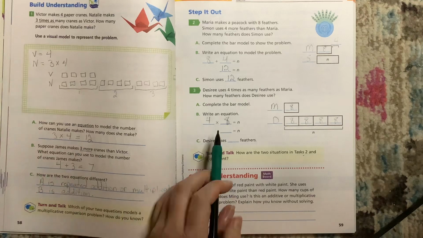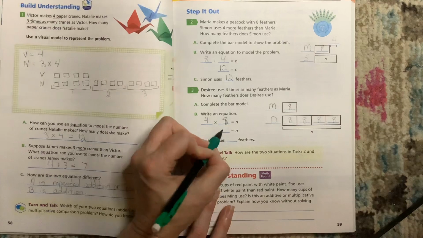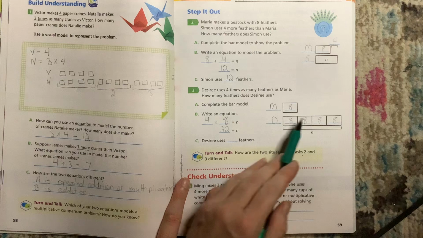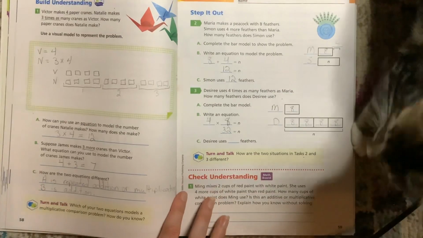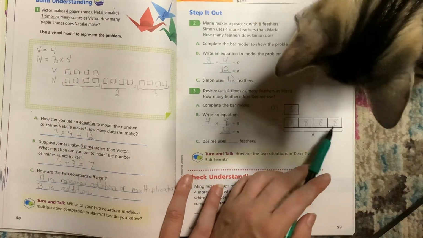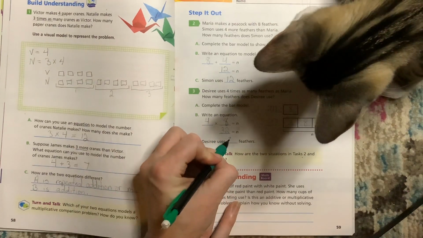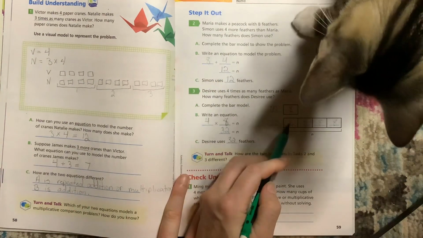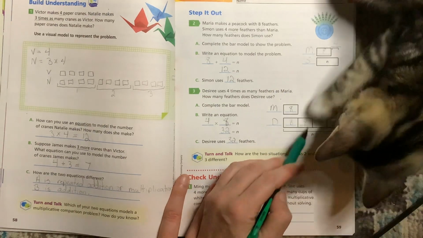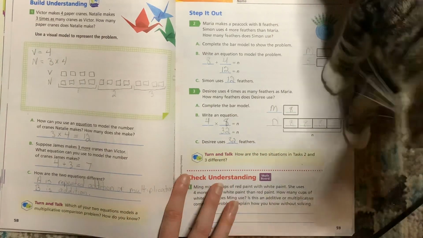So as we know, if we need to, we can just say 4 times 8, and we know that it is 32. Or we can say 8, 16, 24, 32. So Desiree uses 32 feathers. If you need to count them out, you can go 1, 2, 3, 4, 5, 6, 7, 8, 9, 10, 11, 12, 13, 14, 15, 16, and keep counting. And that's okay for right now. But we got to learn that multiplication.